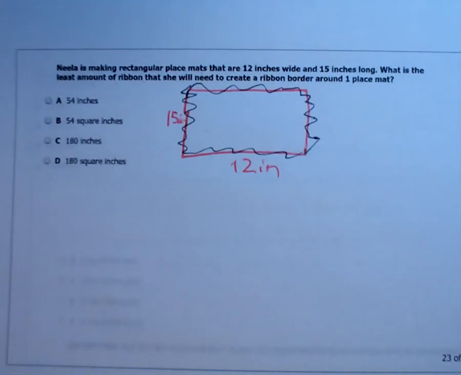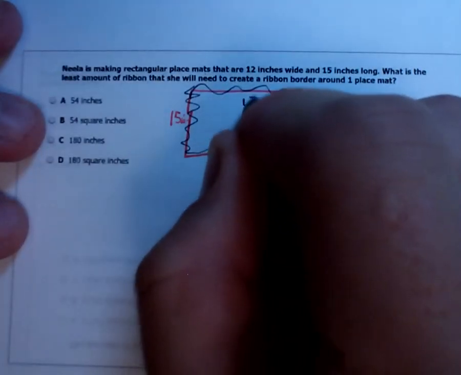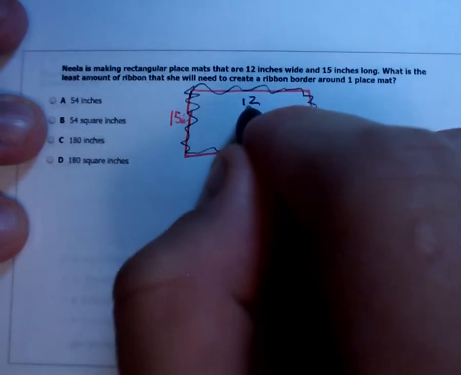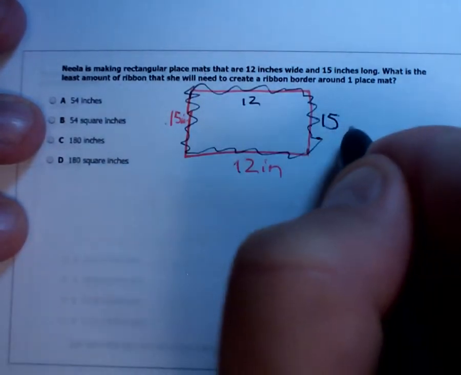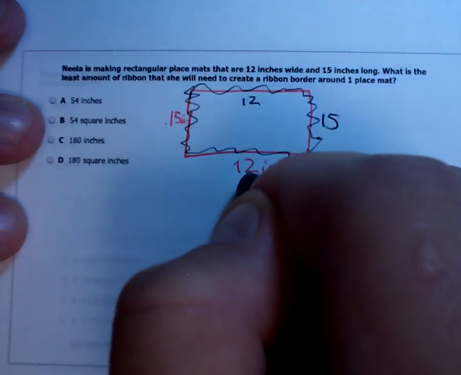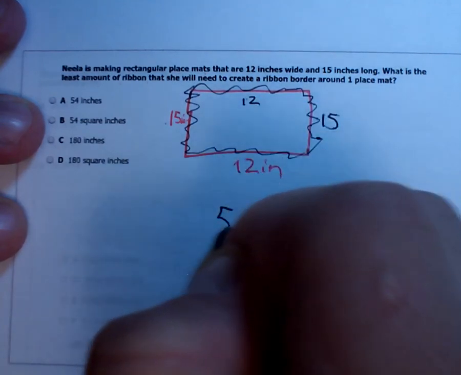one placemat. So border, would that be perimeter or area? Perimeter. So if it's 12 over here, it's 12 up there. If it's 15 over here, it's 15 over there, or vice versa because I messed it up. Well, 15 plus 15 is 30, and 30 plus 12 is 42, plus 12 is 54.